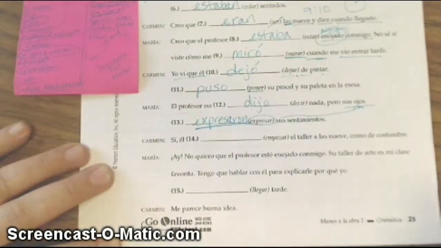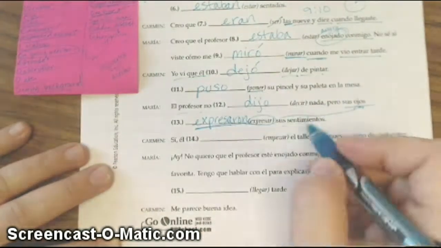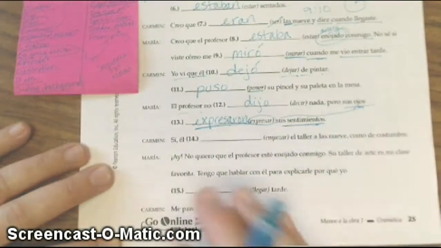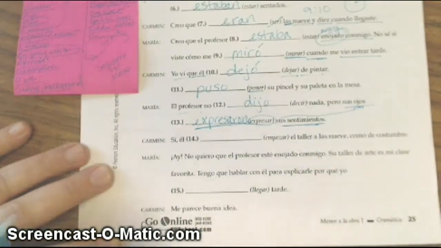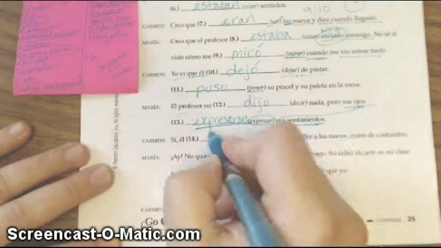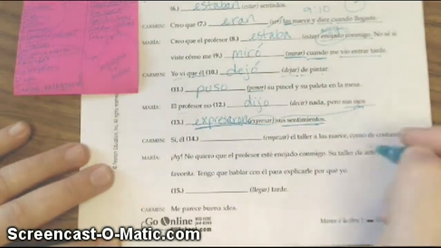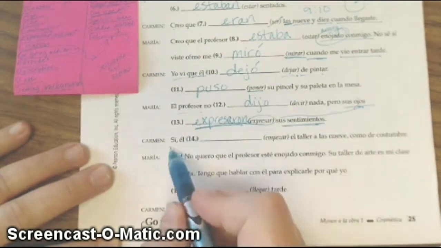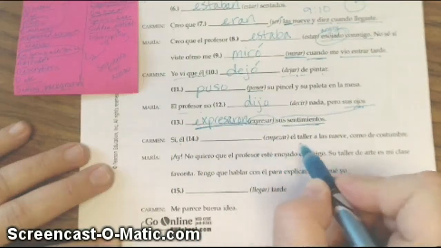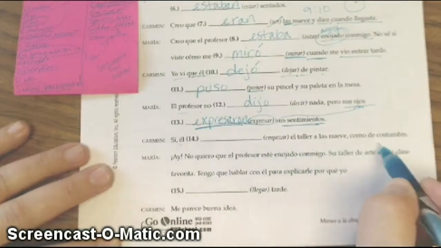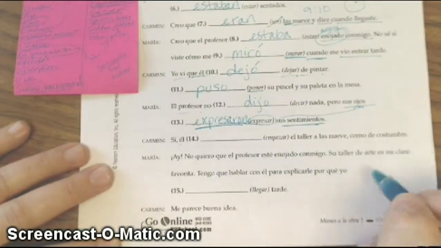Okay? But it's not the imperfect. Even though you're thinking about feelings right now, I'm not actually saying his eyes were sad. I'm saying his eyes expressed the feeling. His eyes are doing the verb here, and they're doing the expressing, and in that moment, they express that feeling. All right. Yeah, said Carmen. He started his workshop at 9, as always, as is custom.